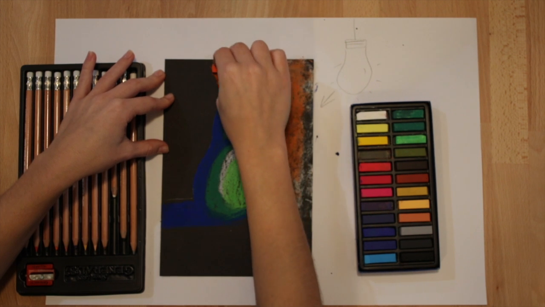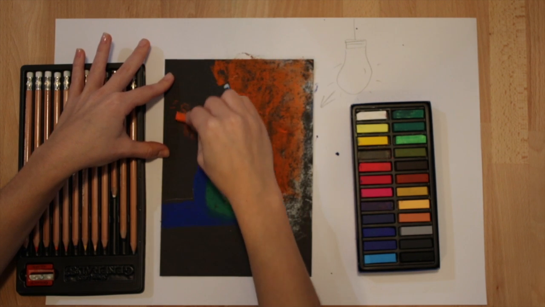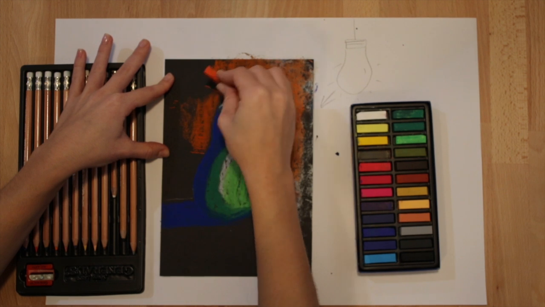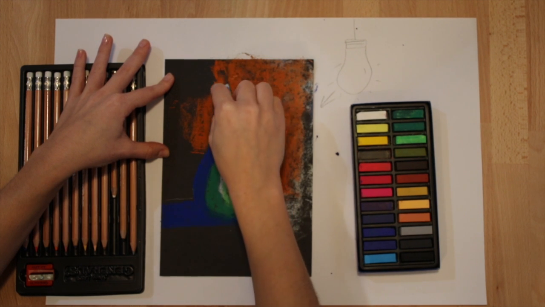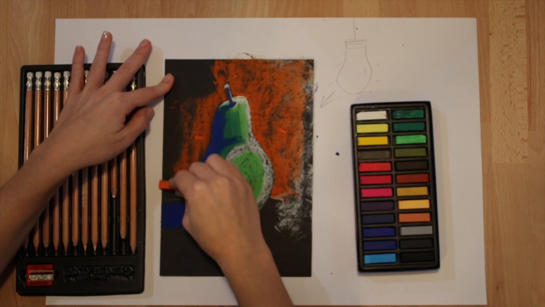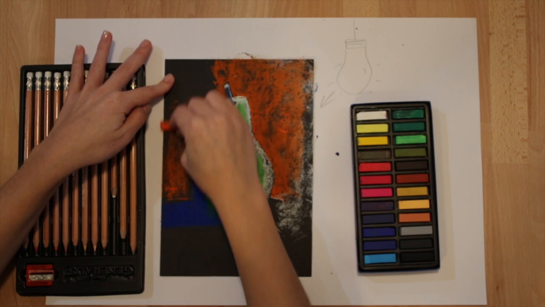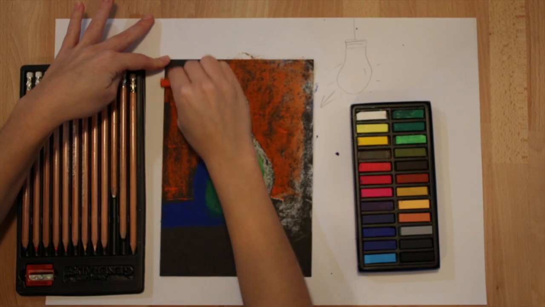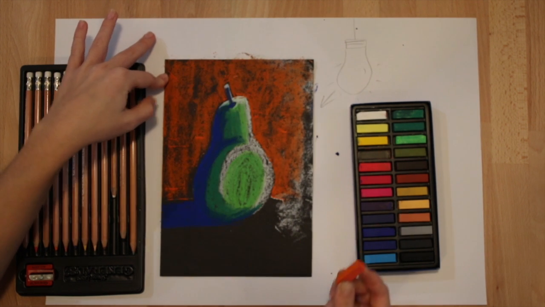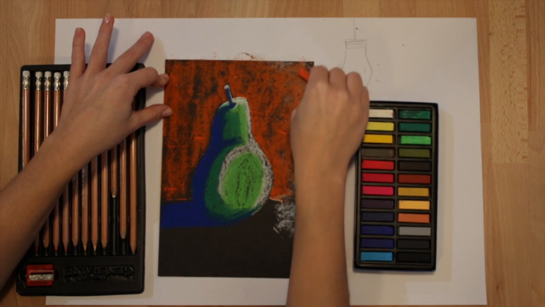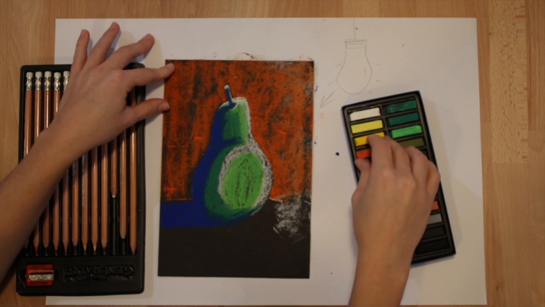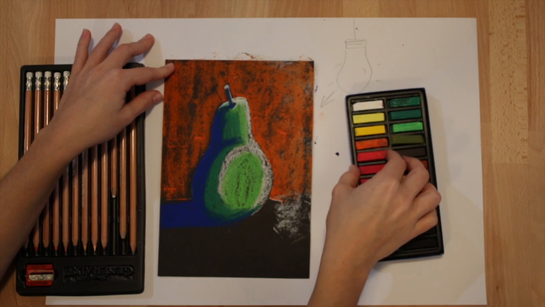Just fill in the rest of the background with this orange above where the table would be. Excellent. Now we have a very orange background.